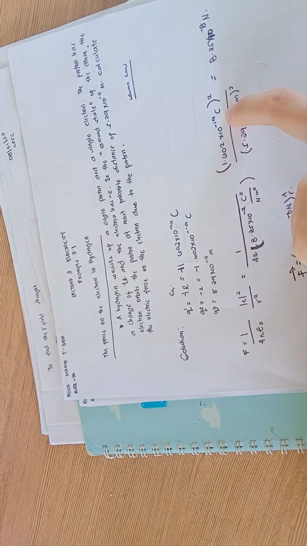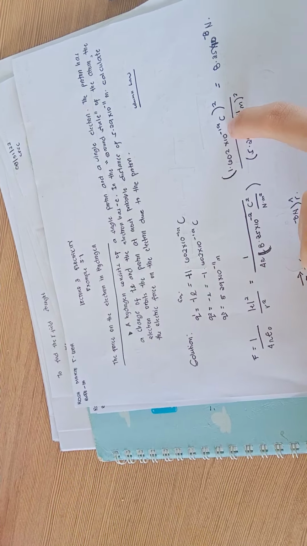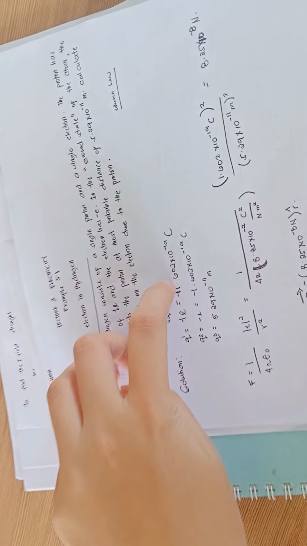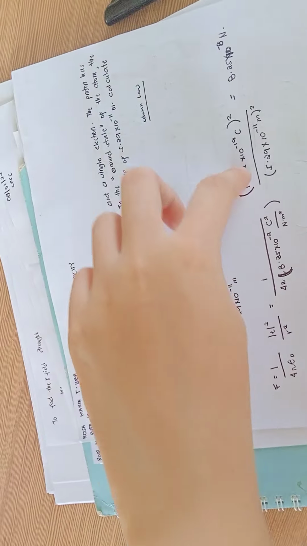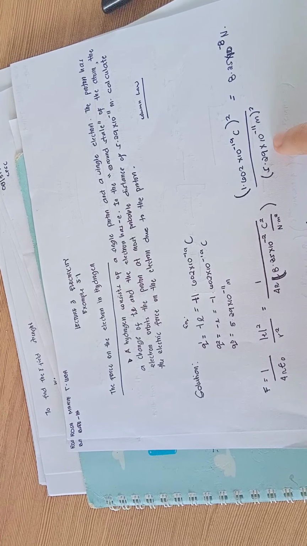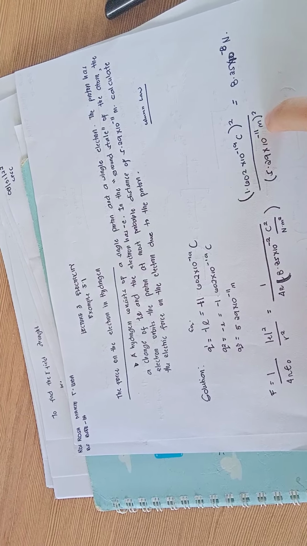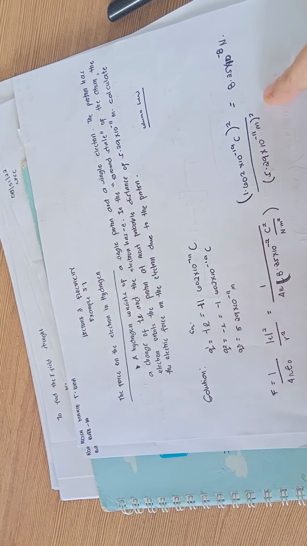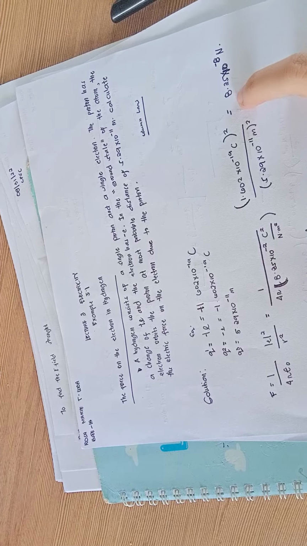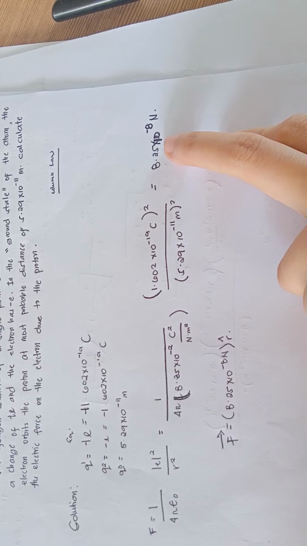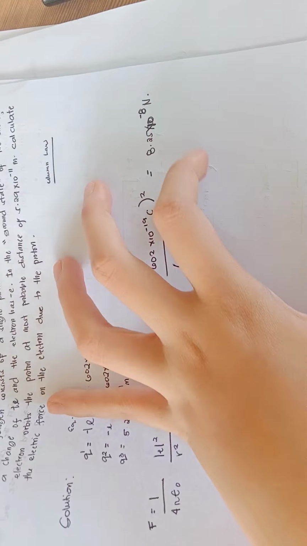times 1.602 times 10 to the power of negative 19 C, which is our Q1. We copy this Q1, and over 5.29 times 10 to the power of negative 11 m squared, which is our distance. So we square it, and then we arrive at the answer 8.25 times 10 to the power of negative 8 Newton.